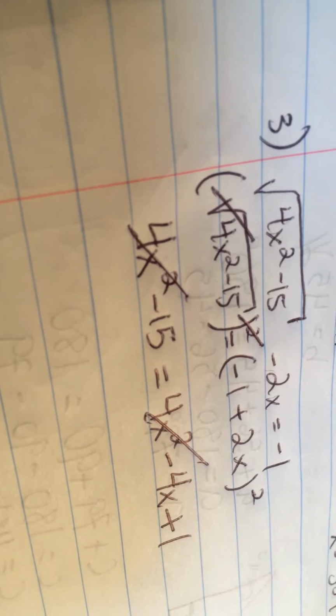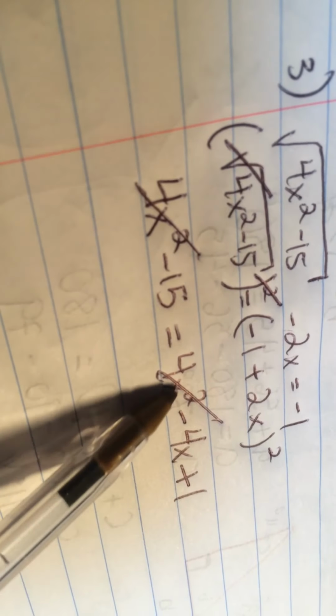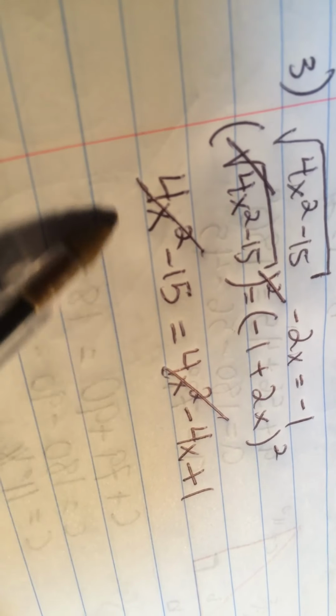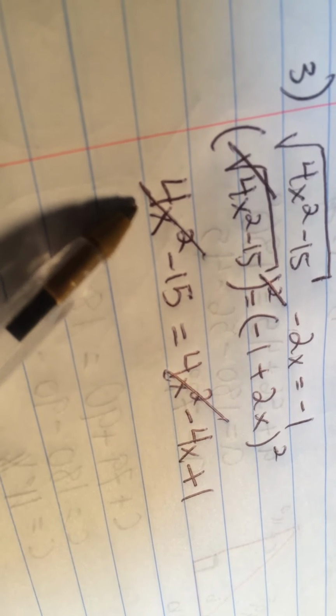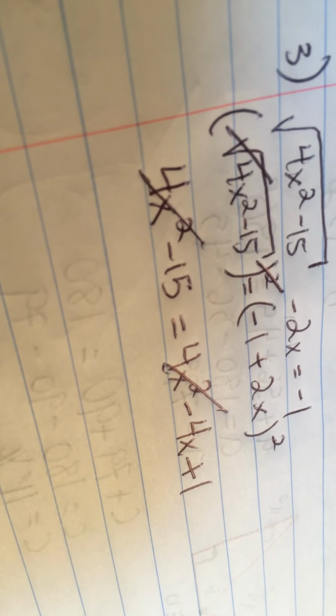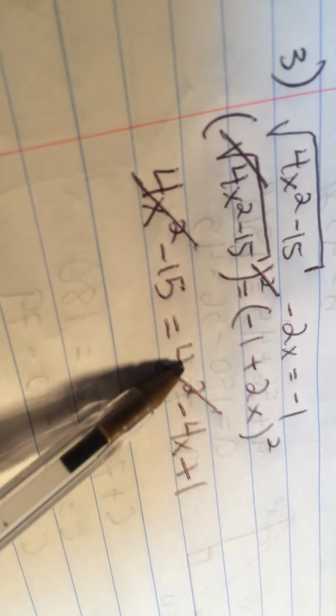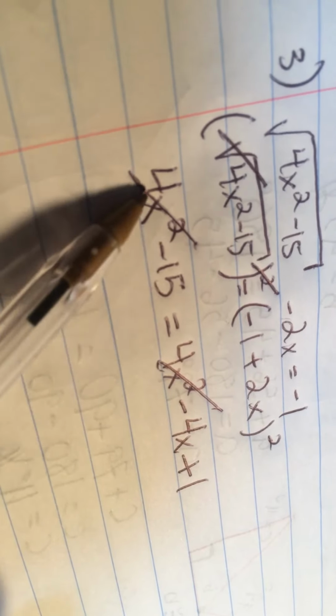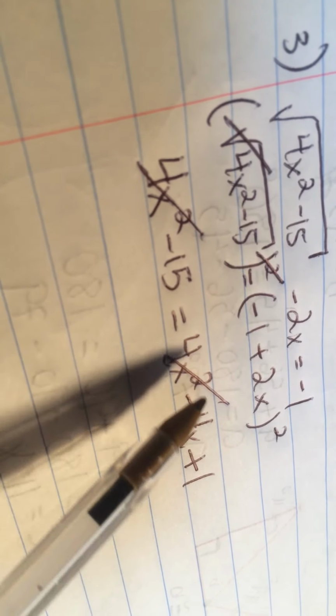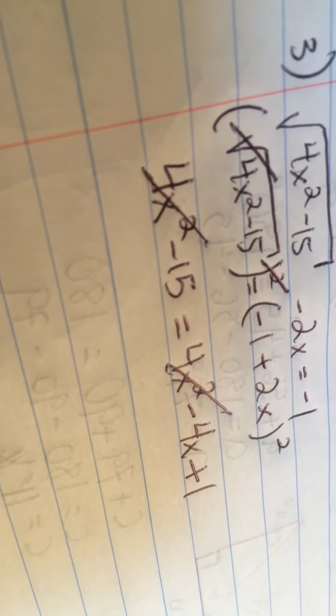So these two terms we already know that we can eliminate, because they have the same symbol and the same variable. If I move this 4x squared to the other side, it's going to be negative, and 4x squared minus 4x squared is already 0. If they have the same symbol, same number, same variable, and same power, we can eliminate.